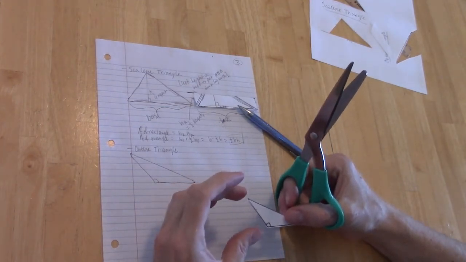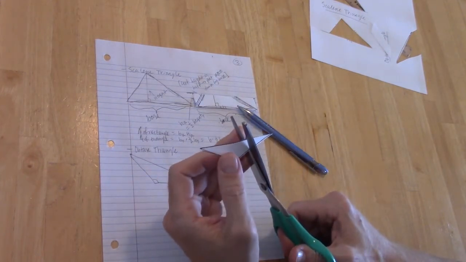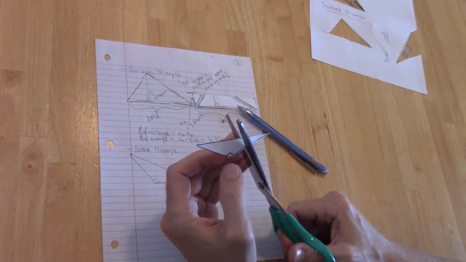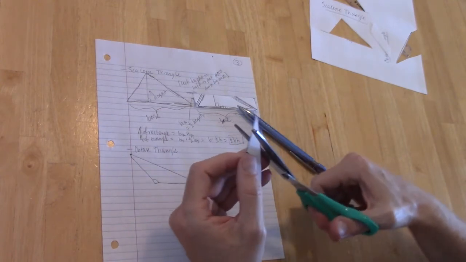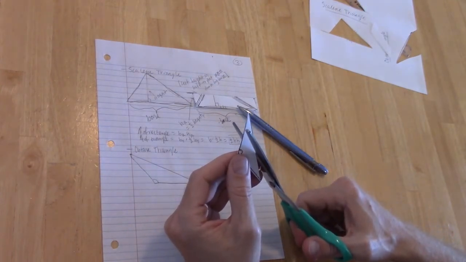Now the height and the base, let's see if we can cut the height in half. Yeah, so we cut the height in half. Let's do that.